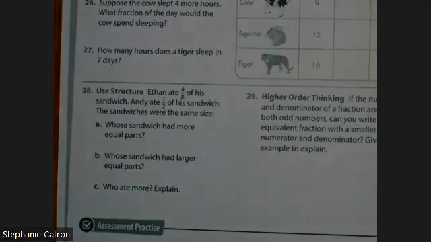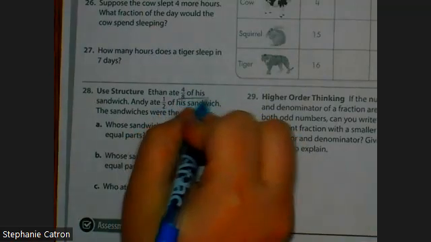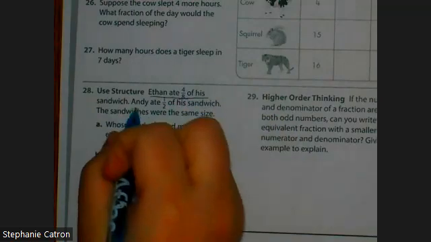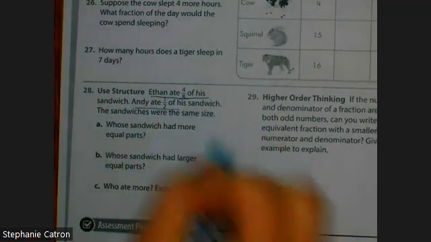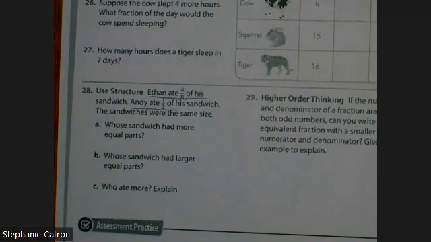I have a thinky problem for us. And this thinky problem, I can guarantee will trick you if you don't pay attention. Ethan ate 4/8 of his sandwich. So I'm going to underline Ethan ate 4/8. Andy ate 1/2 of his sandwich. The sandwiches were the same size. Whose sandwich had more equal parts? Whose sandwich had larger equal parts? Who ate more? So let's look at this.